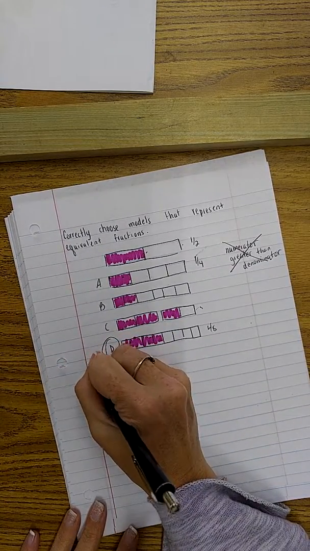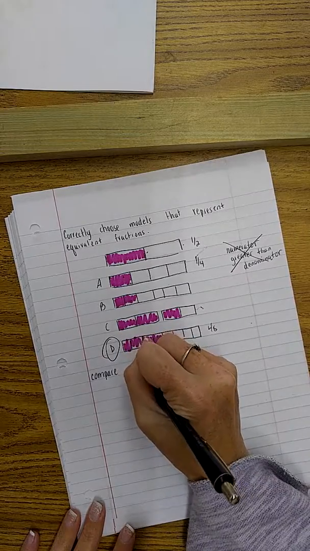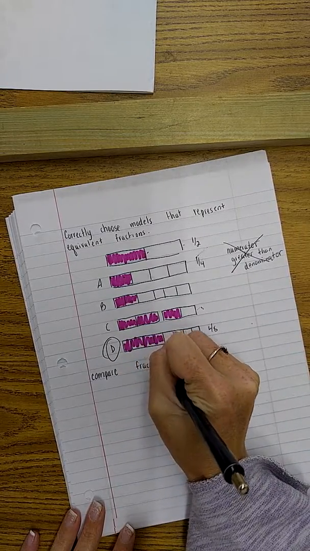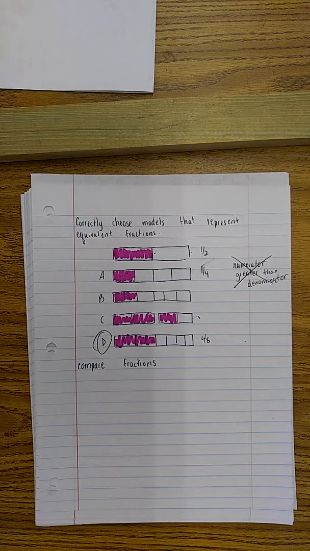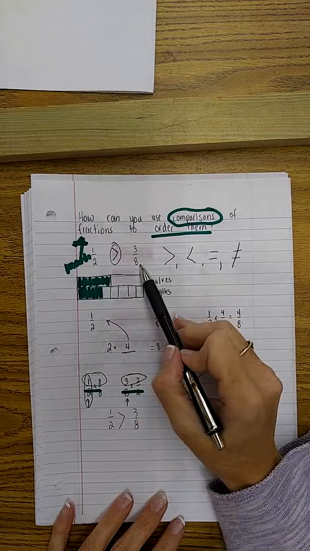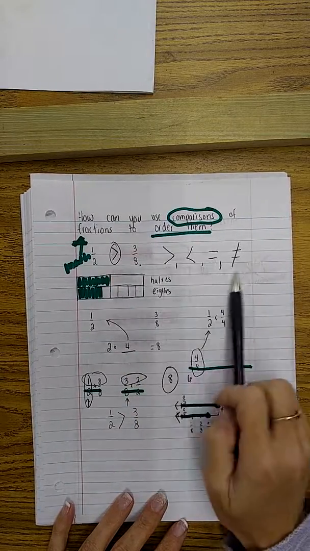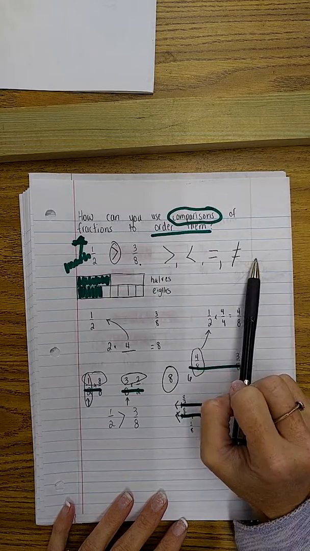They must be able to compare fractions using one of the strategies. I just showed you all of the strategies on the last video, but I will show them again. Here we are comparing 1/2 and 3/8. We have to be able to do it using the symbols. The children will need to be able to write the symbols.